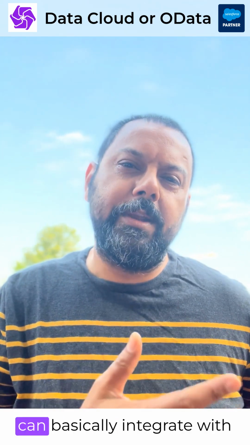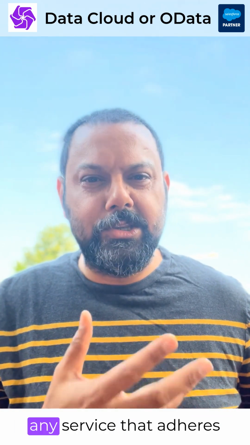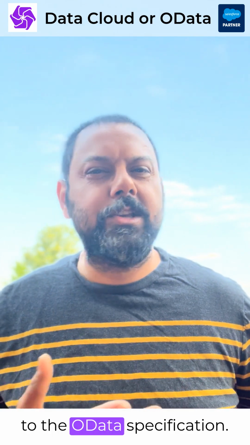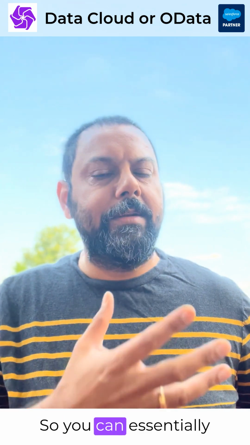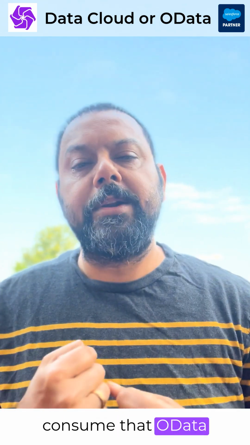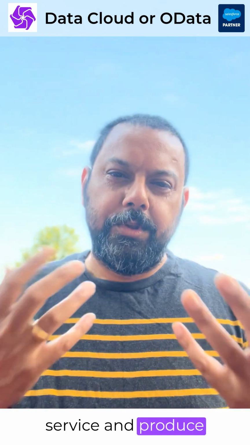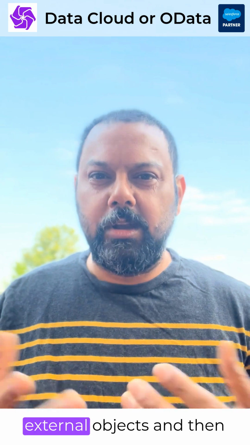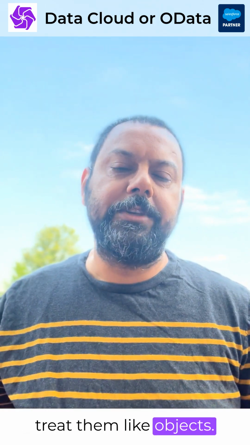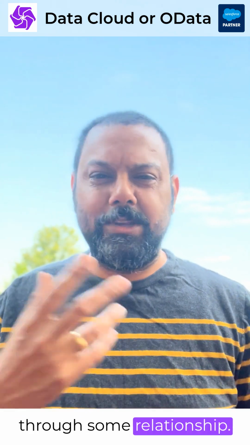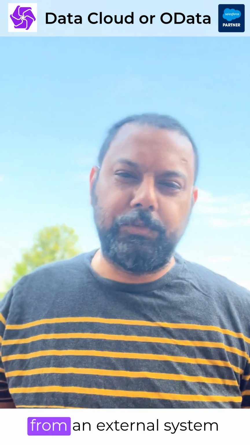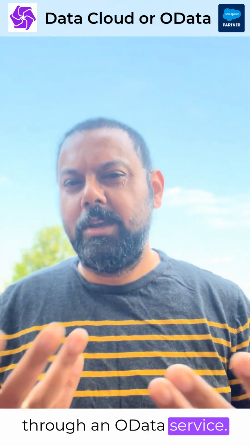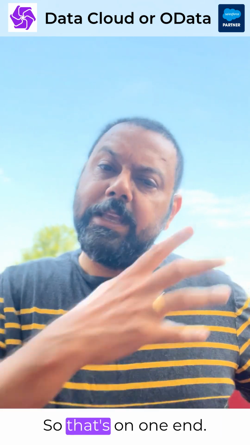What that means is you can basically integrate with any service that adheres to the OData specification. I think the most recent one is version 4. So you can essentially consume that OData service and produce those inside Salesforce as external objects, and then treat them like objects. And they will show up under parent objects through some relationship. You may have a key on your account and you can show related transactions from an external system through an OData service. Very simplistic example. So that's on one end.